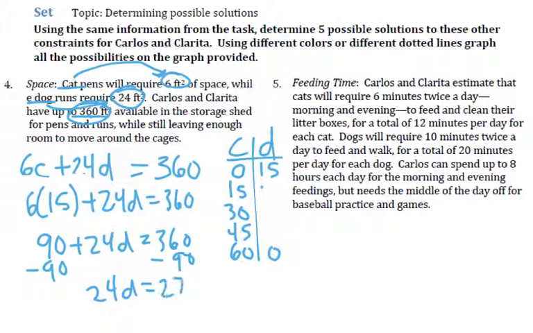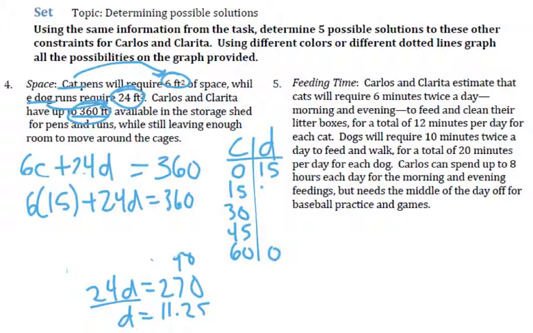Then we divide that by 24. Now here's a problem. I get 11.25. Can we have that? No. Owners will not be happy if we do that. So that way is not going to work, is it? That pattern isn't going to work that way. It was a worthy try.